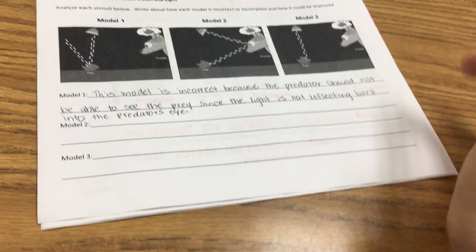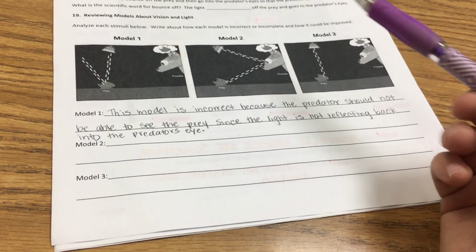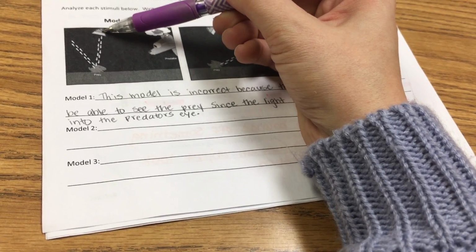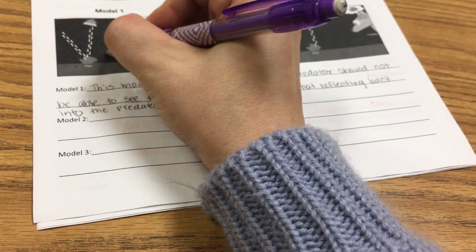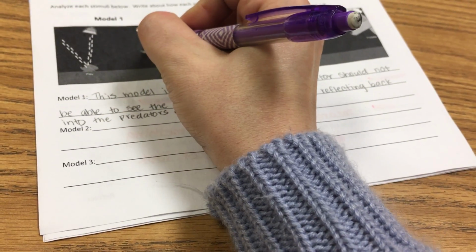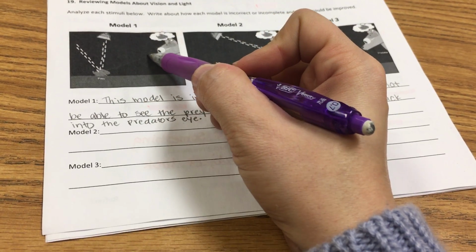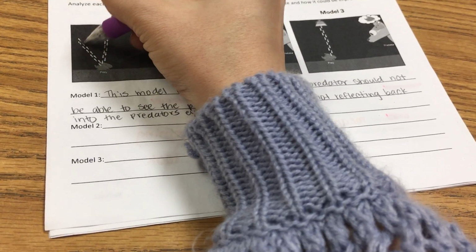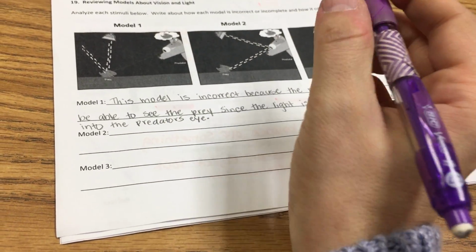So I know we don't have enough room, but how could we correct this model? Where would the light need to travel? Well, the light would need to come down from the source and then it would need to travel straight into the eye. So if you want to draw a line with an arrow so that you can see that it doesn't need to go this way, it needs to go to the eye. Alright, let's look at Model 2.